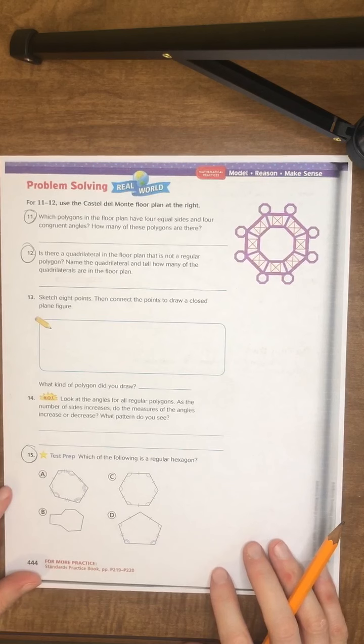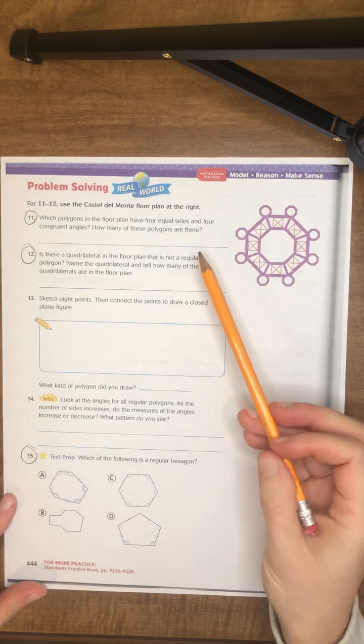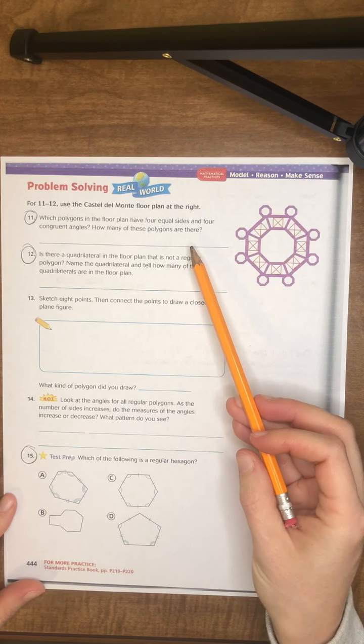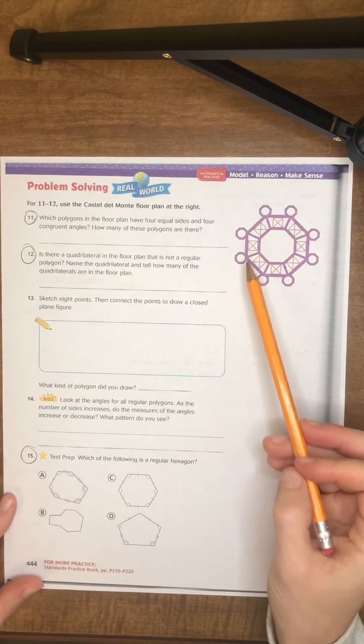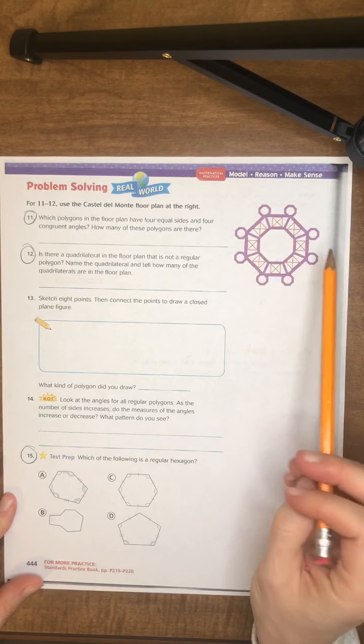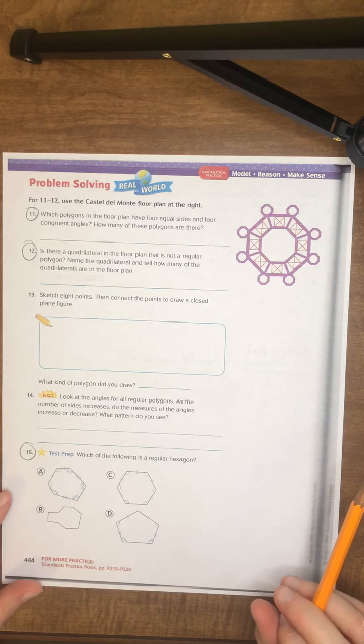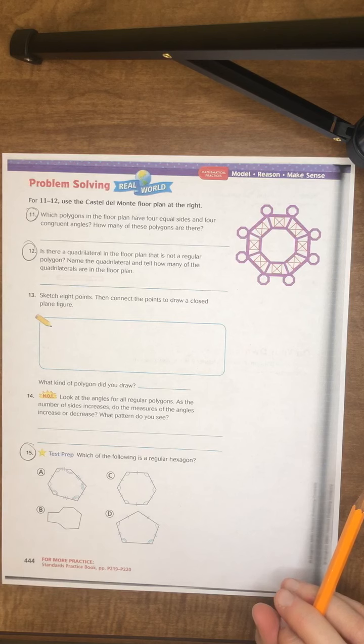For 11, which polygon in the floor plan has 4 equal sides and 4 congruent angles? How many of these polygons are there? So you're looking at this floor plan right here and trying to find one that is a polygon with 4 equal sides and 4 congruent angles.